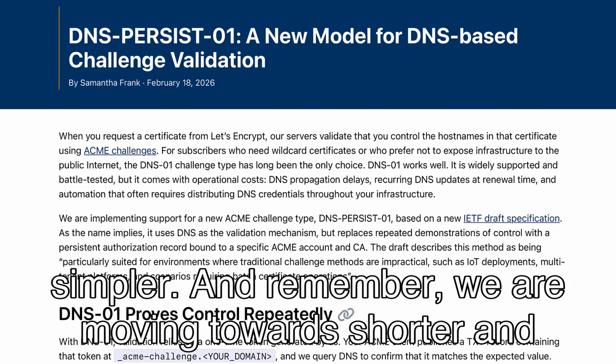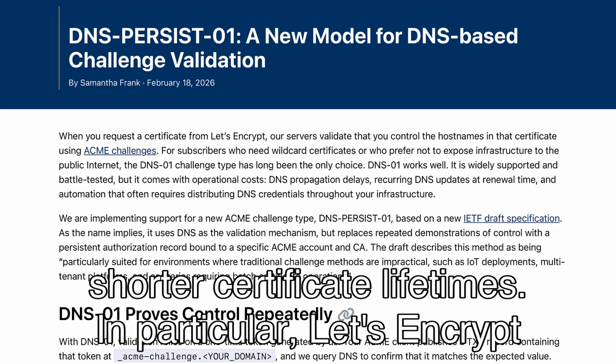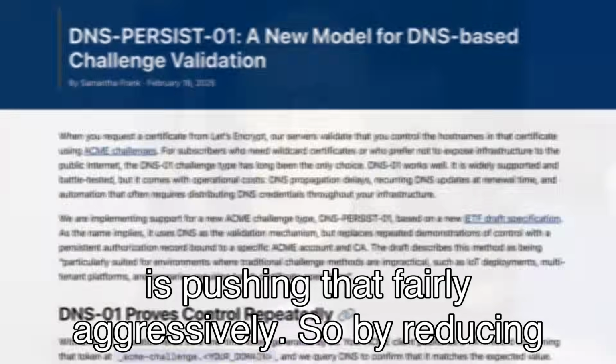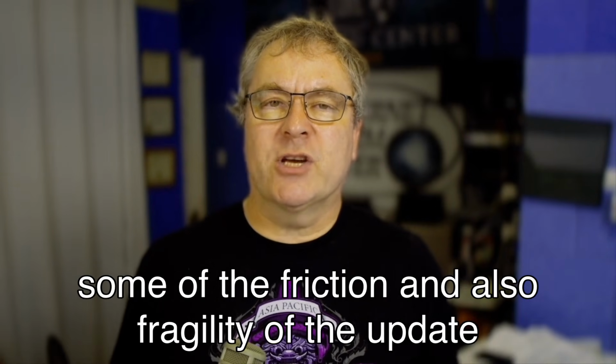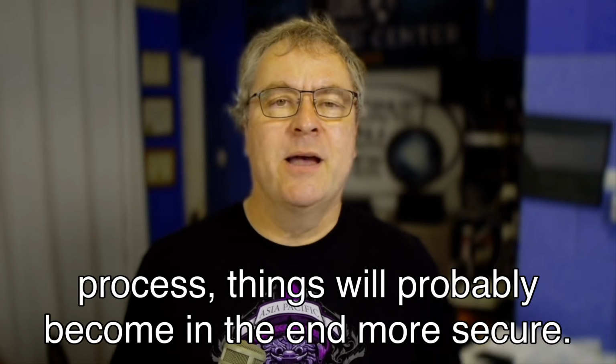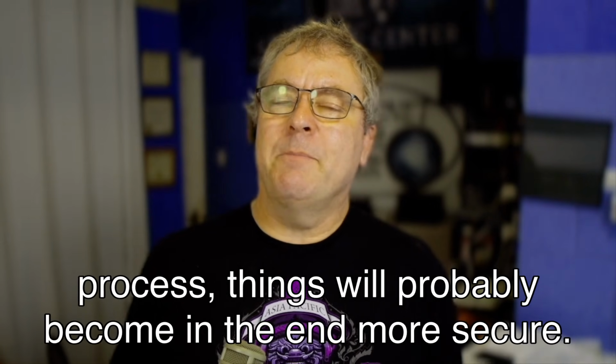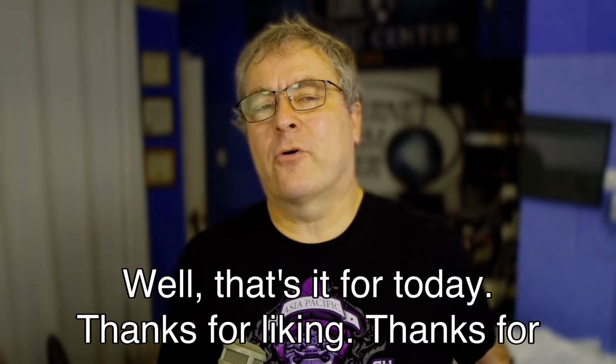And remember, we are moving towards shorter and shorter certificate lifetimes. In particular, Let's Encrypt is pushing that fairly aggressively. So by reducing some of the friction and also fragility of the update process, well, things will probably become, in the end, more secure.